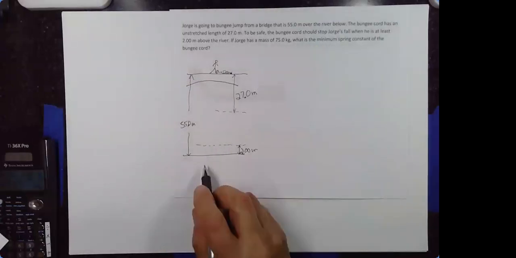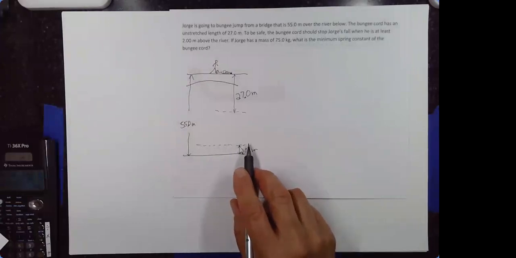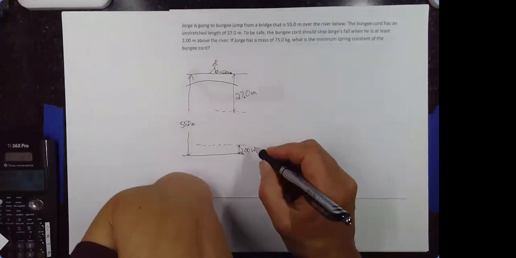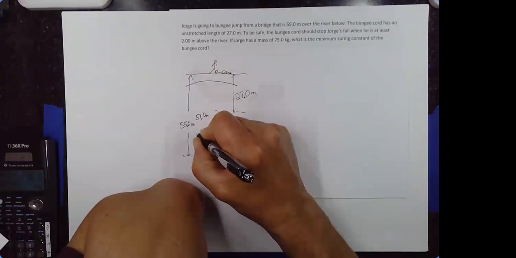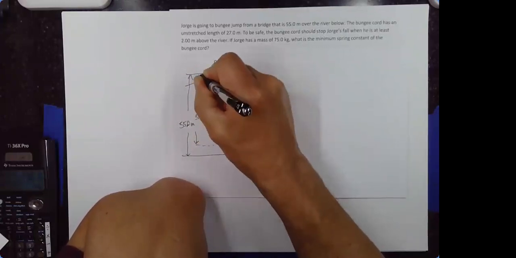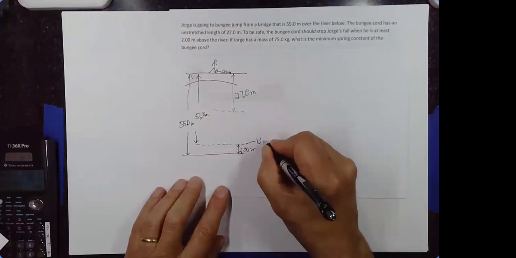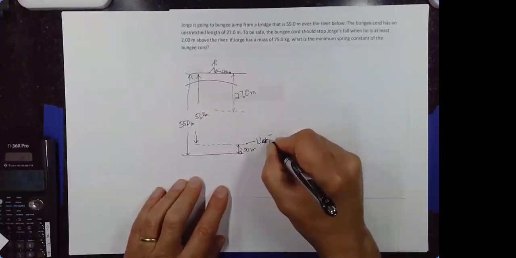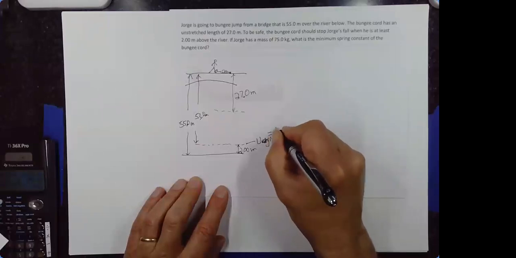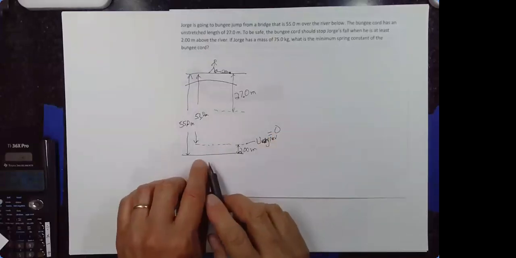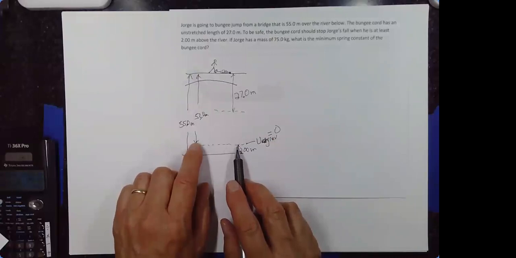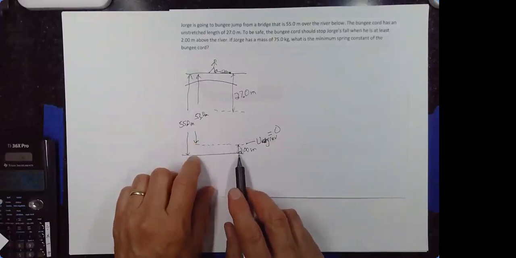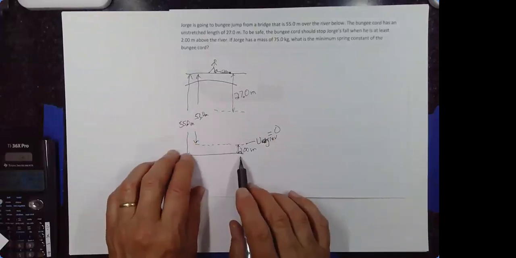And I'm going to choose this point 2 meters above the river to be where my gravitational potential energy is equal to 0. So it's 53.0 meters that I'm going to care about here. Okay, so here's where U grav is equal to 0, right at that level. I could set it equal to 0 at the river level, and then at this point, when he's down that far, he'll be stopped and he'll still have some gravitational potential energy, but it turns out it doesn't matter where I set the 0 level.